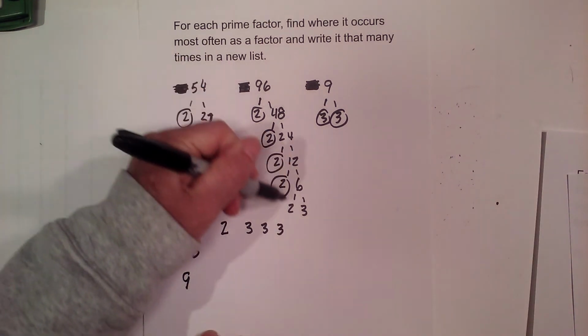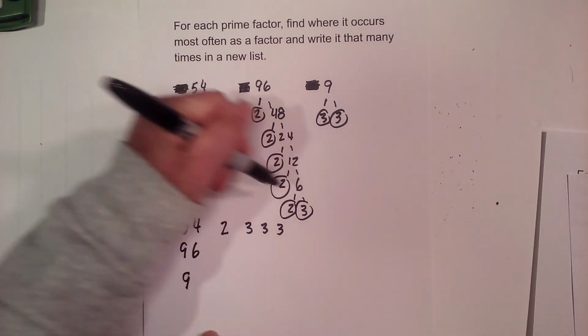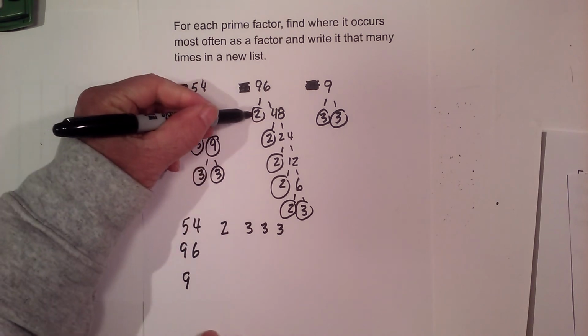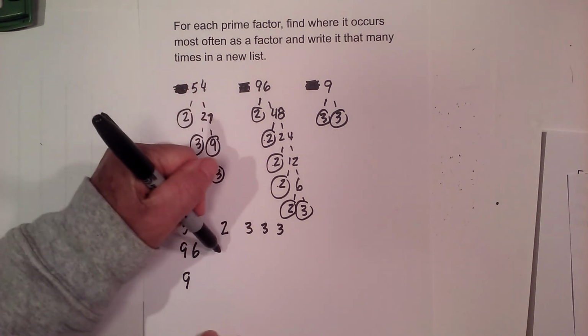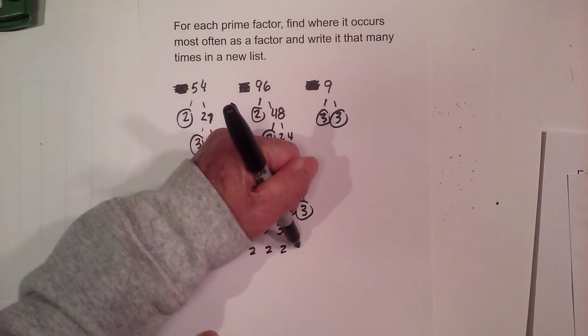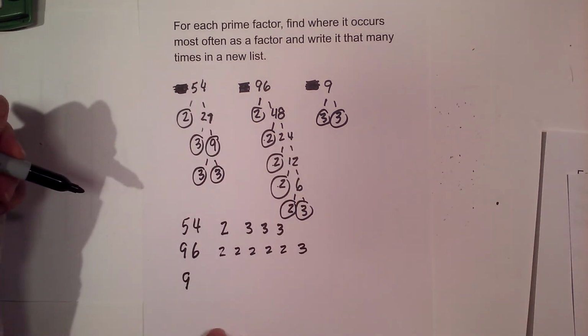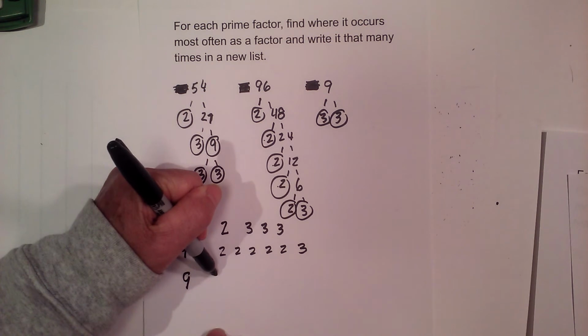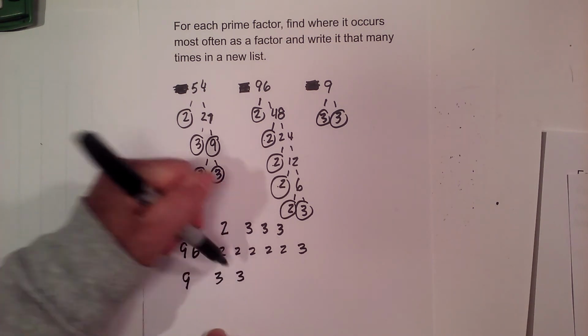And then now with 96, it looks like I have a lot of 2s. I'm going to count them: 1, 2, 3, 4, 5, and then a 3. And then we have a 3 and a 3 for 9.